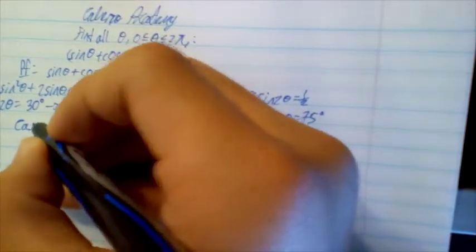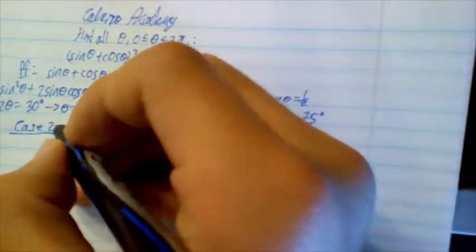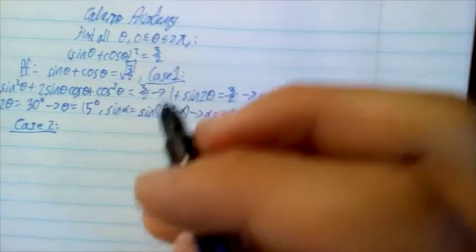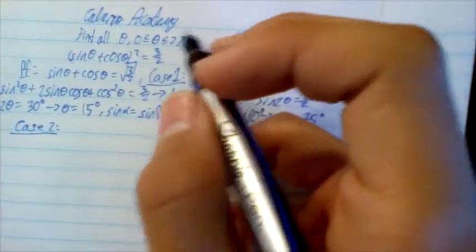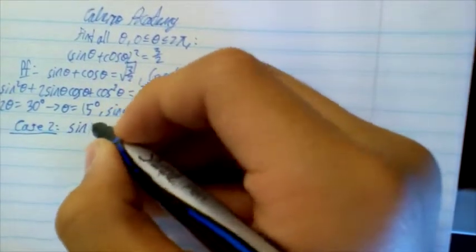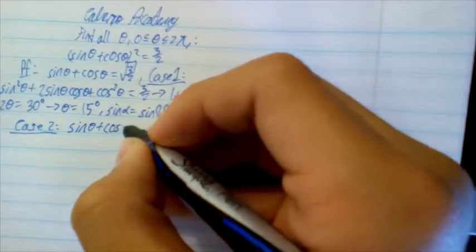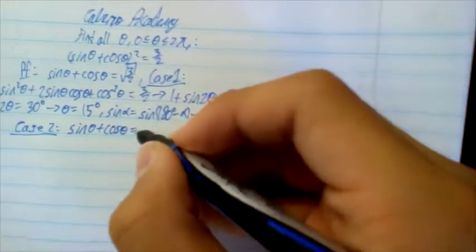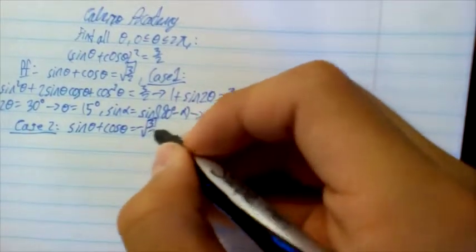Case 2. In case 2, we're going to have that sine theta plus cos theta is less than 0. Or, to put it another way, that sine theta plus cos theta is equal to the negative root of 3 on 2.